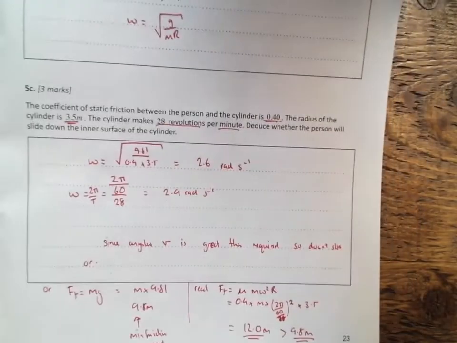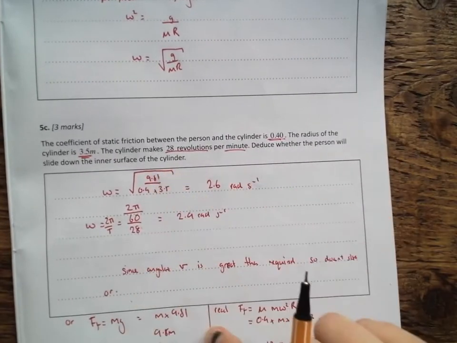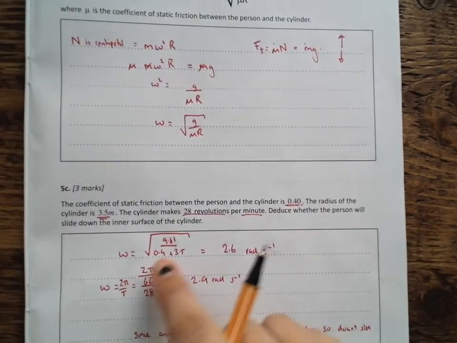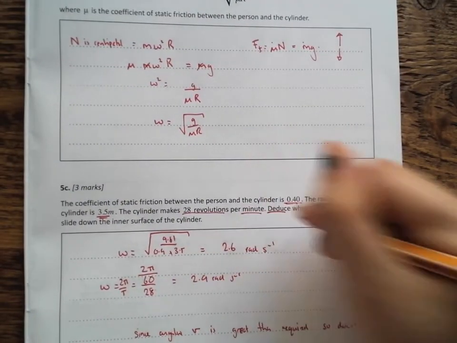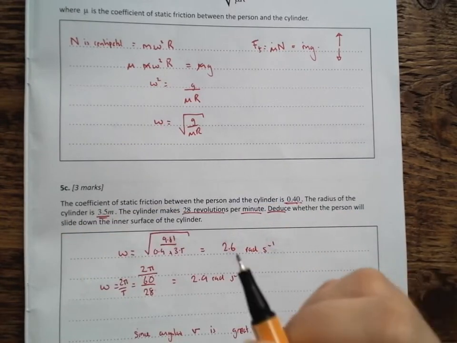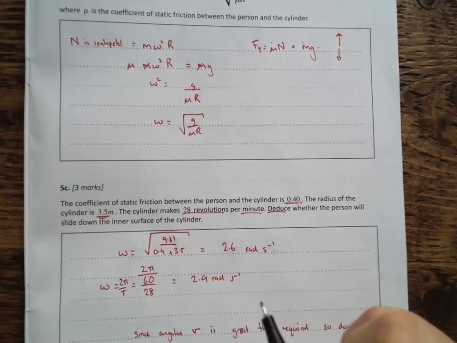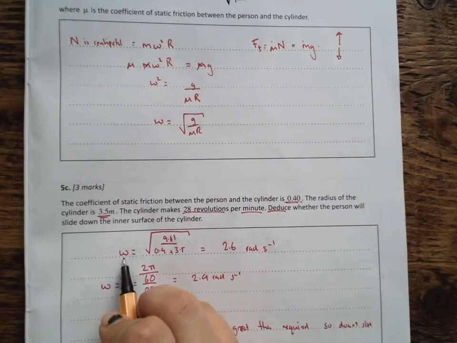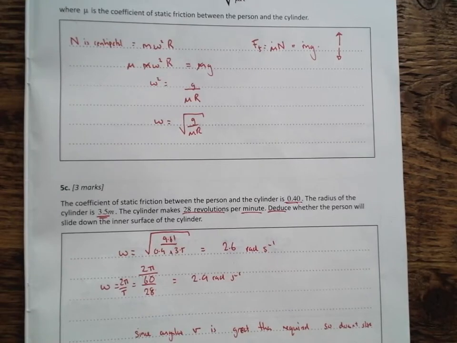The next part then was asking you to use this equation. Actually, you could do this different ways. We were saying just deduce, so you have to prove with maths whether they will slide or not slide down. And again, it's 3 marks here. So I'm going to show you 2 ways to do this. The first of them is working out the angular velocity, so the omega, okay, and seeing if it's greater or less than it. If it's greater than it, then they're not going to slide.